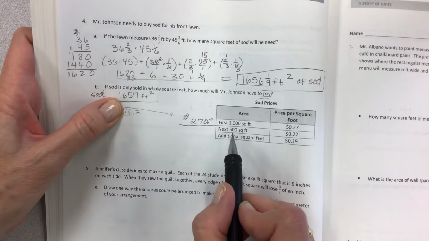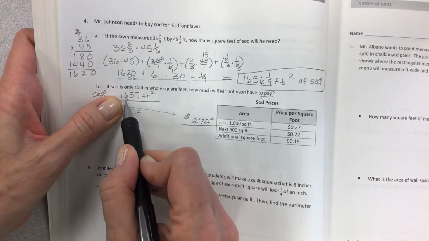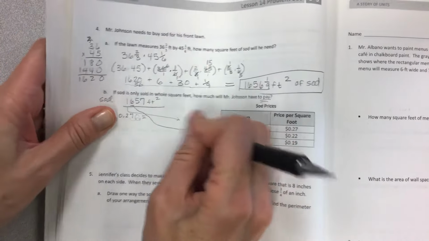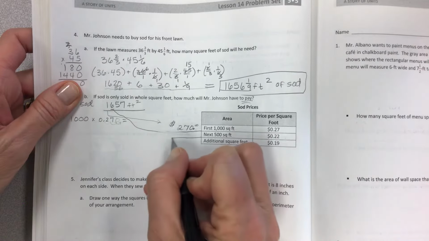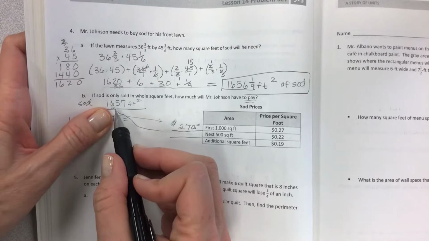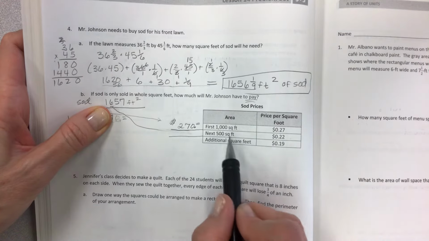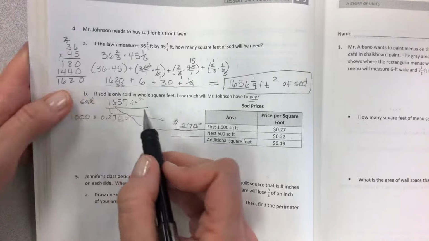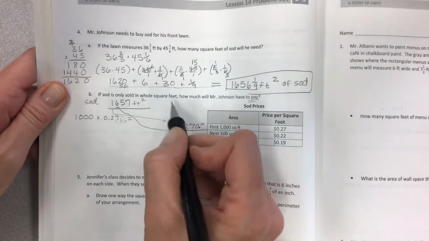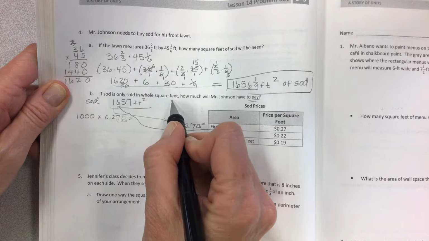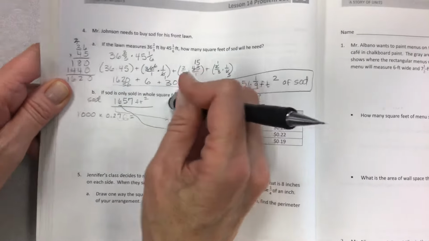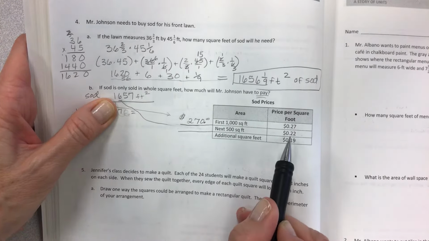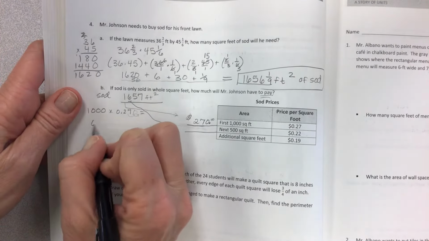Okay, now the next 500 square feet would come right out of this position, but I don't want to make too much of an encroachment there. So the next 500, we can go ahead and just take 500 right out of there, which will leave us with 157 left. Okay, the next 500 is 22 cents per foot, so let's multiply it.